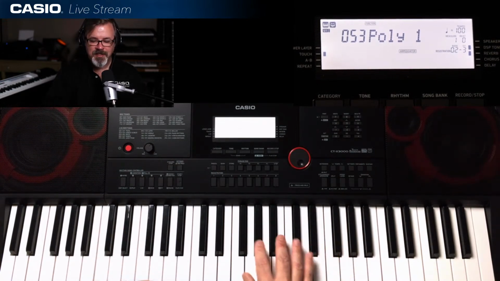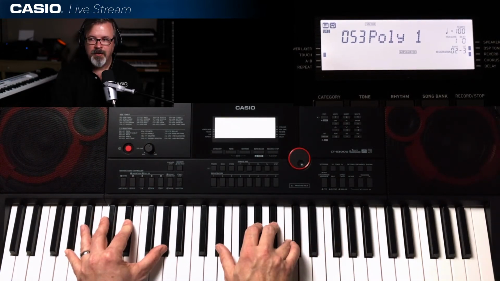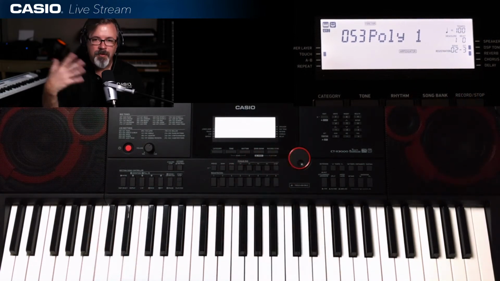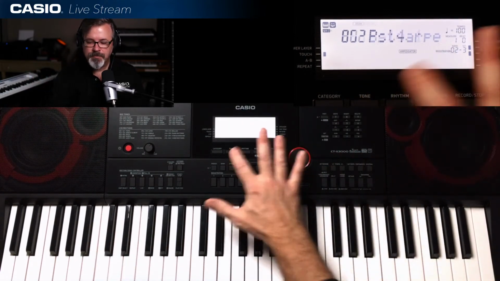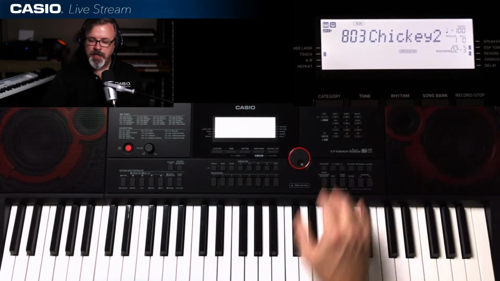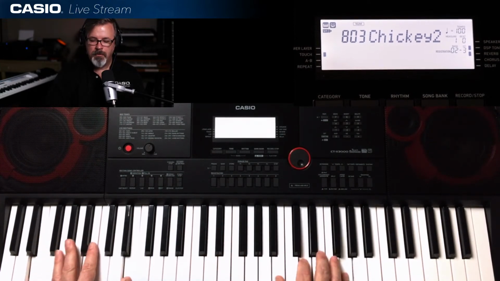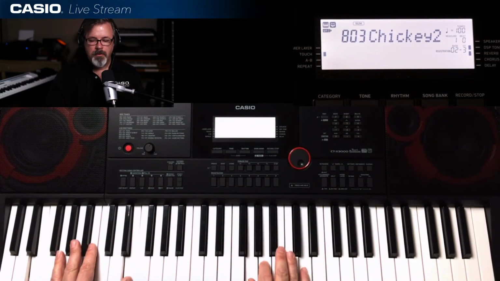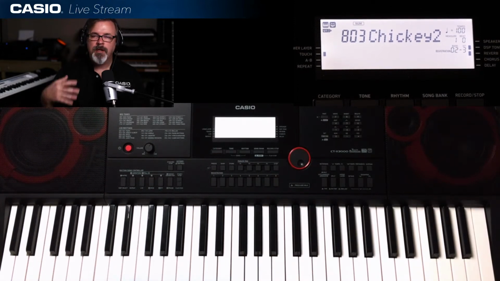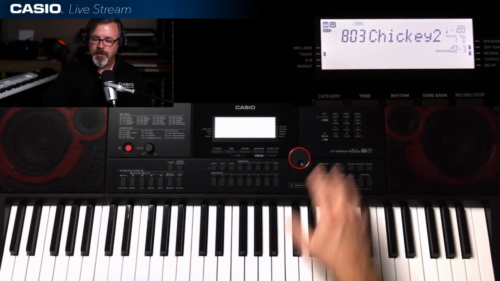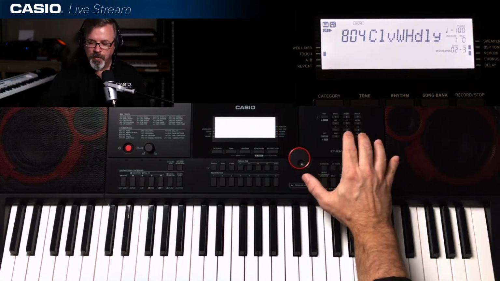So you see some of these are polyphonic. So put a rhythm behind that and you're set. Chicky, this is an electric piano. Oops, I still have the arpeggiator on. So that's one thinking of Chick Corea. Rest in peace. So that's what that particular tone was modeled after.